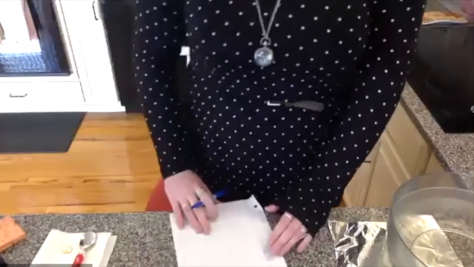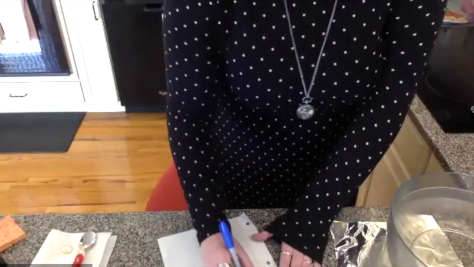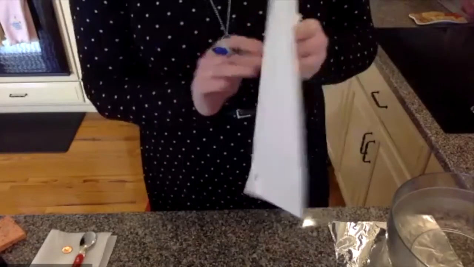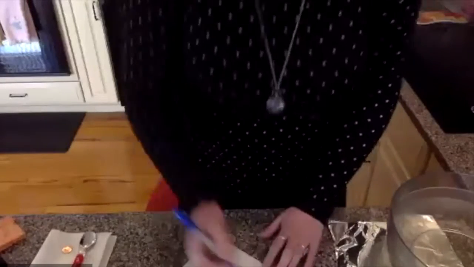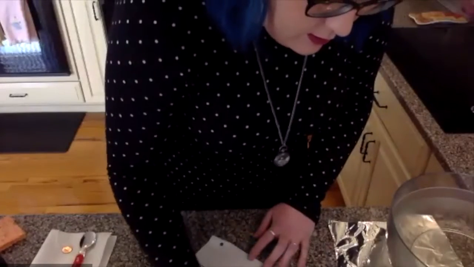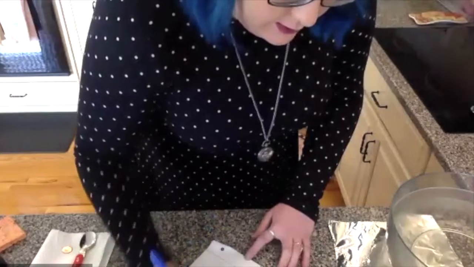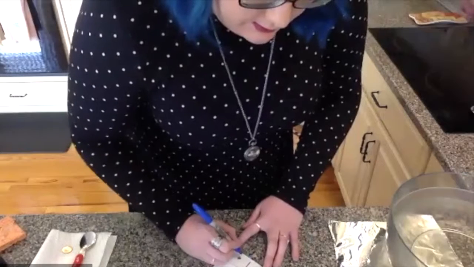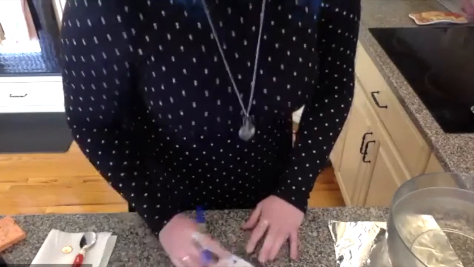So what you're going to start doing with me is take your pen and draw 2 lines vertically down your paper, just like that. And then when you're done with those 2 lines, you're going to draw 9 horizontal lines across the paper like this. So we have 1, 2, 3, 4, 5, 6, 7, 8, and 9. So your paper should look like a nice graph.